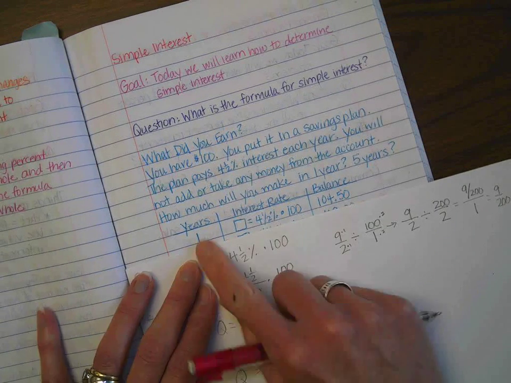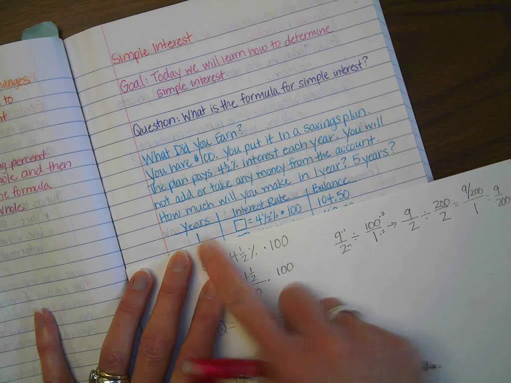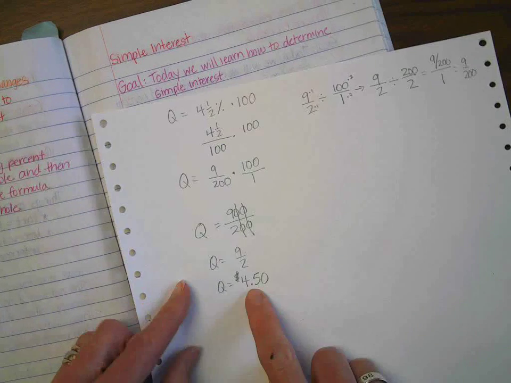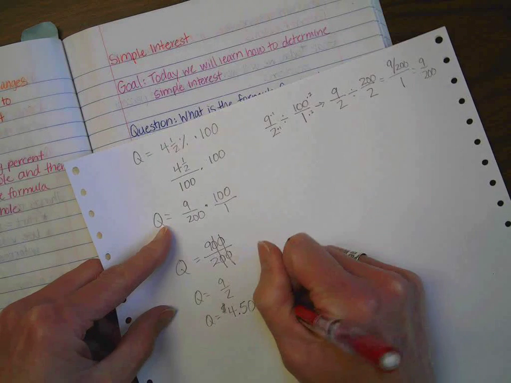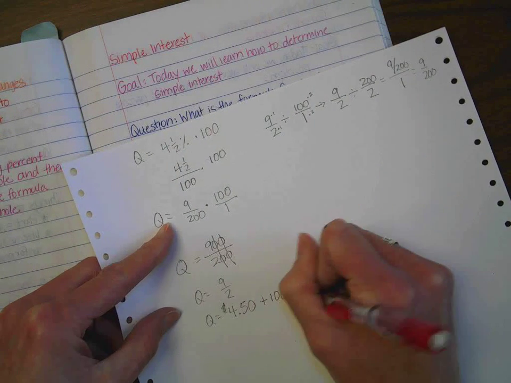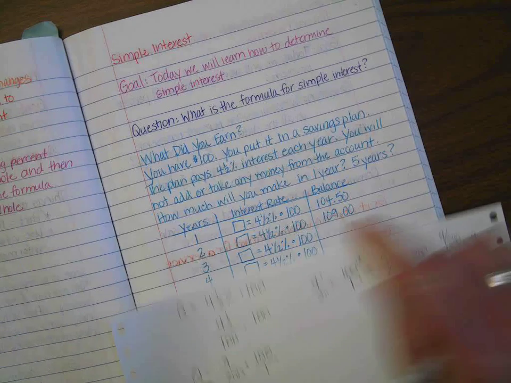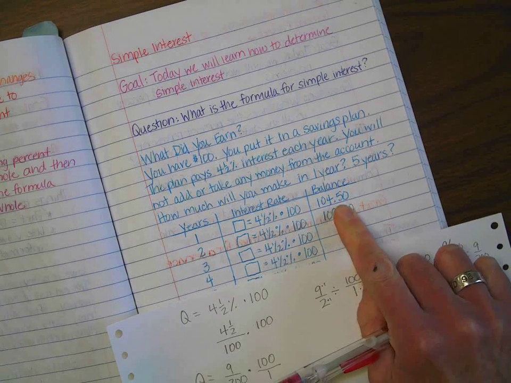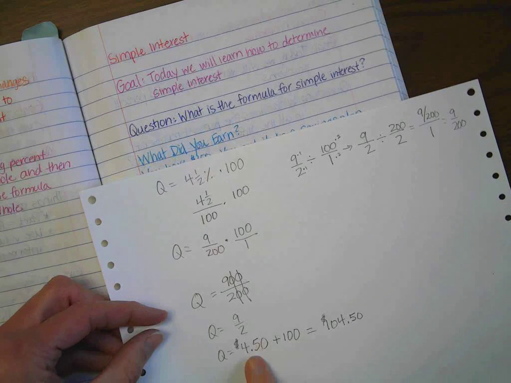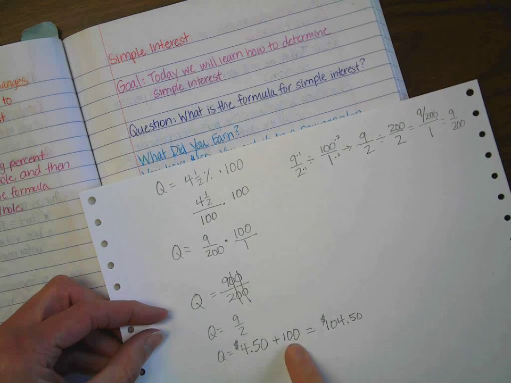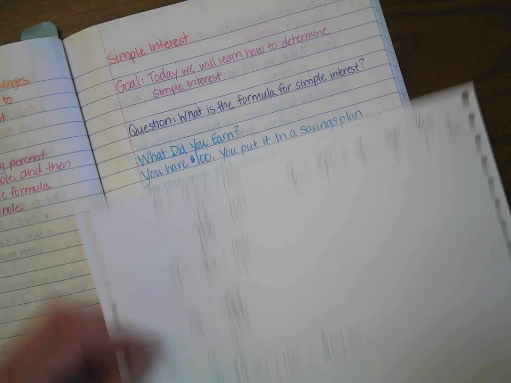So let's go back to our table. If you keep your money, which is $100, in that same savings plan for a whole year, it will earn you $4.50. So what we do with the $4.50 is we add it to our original money that we had, and now our new balance is $104.50. That's our balance. And if you look at our table, that's what we have, $104.50. So we figured out what the percentage would equal for the quantity. We added it to our current amount of money that we put in, and this becomes our new balance.